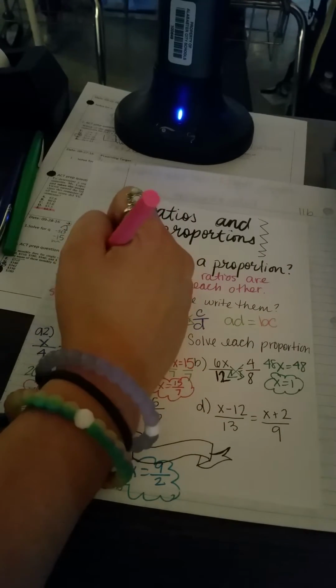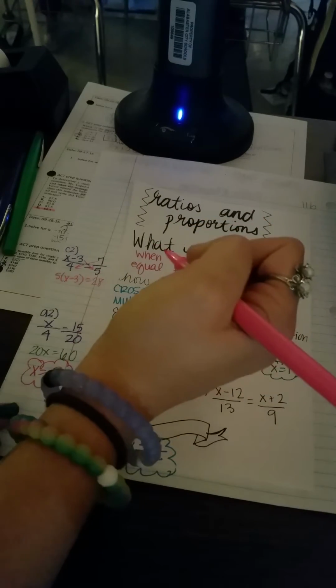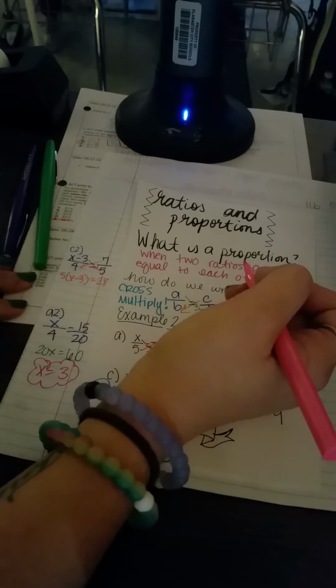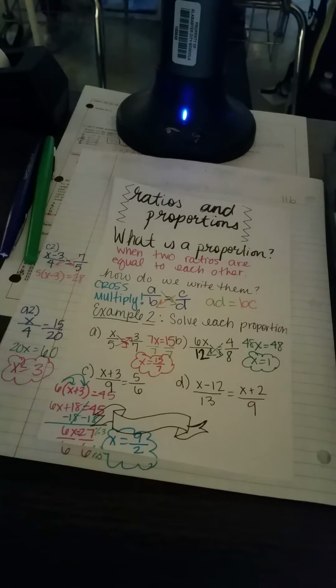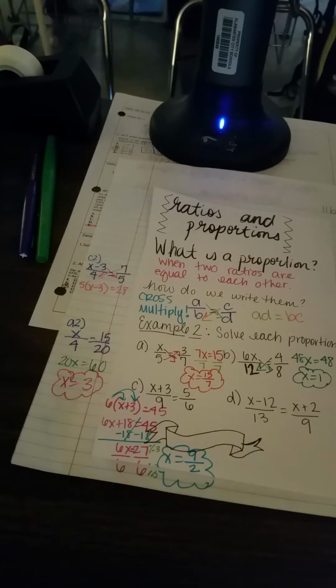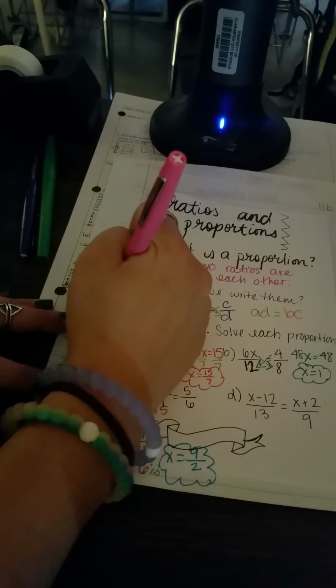So we multiplied these, and now we do 7 times 4, which equals what? 28. 7 times 4. Then you distribute, and you get 5x minus 15 equals 28.